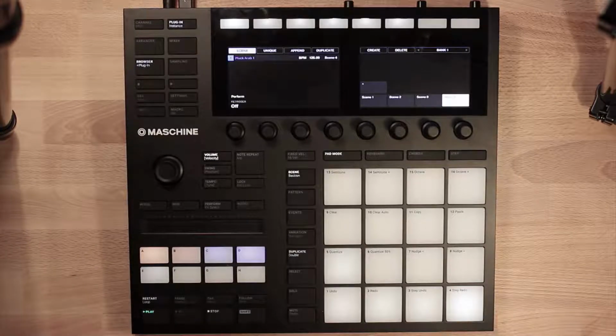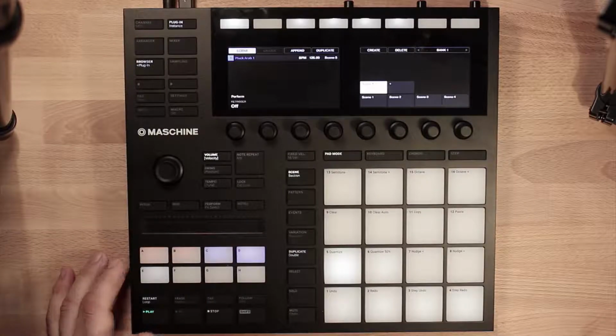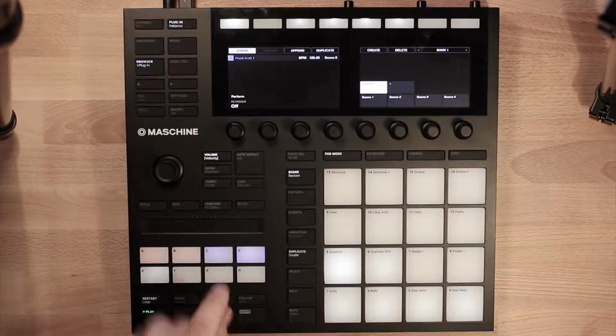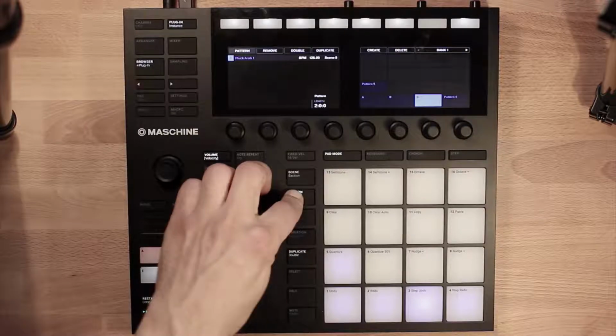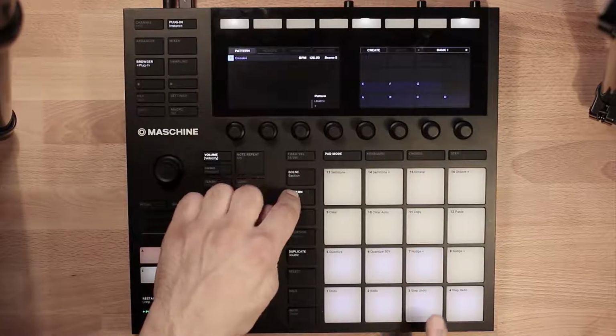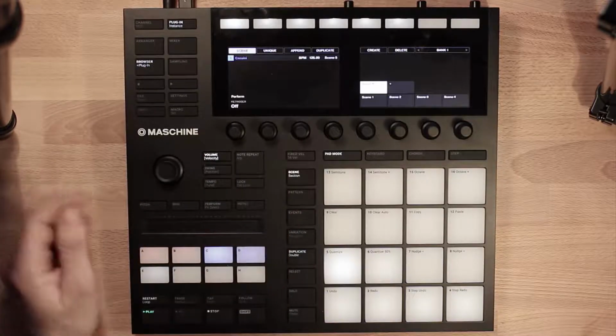So scenes are collections of patterns. So it could just be one pattern from one group, or it could be 8 patterns from 8 different groups. This could be a little breakdown pattern, so we could just add something like that.